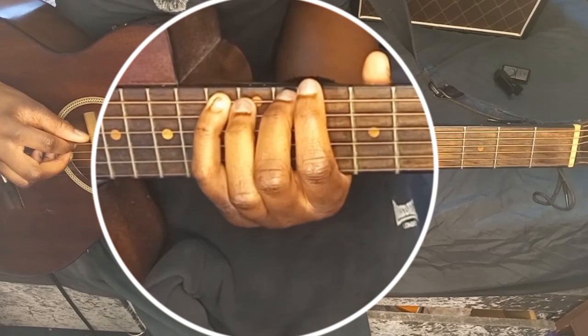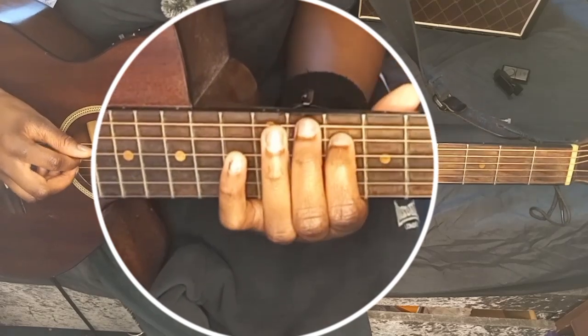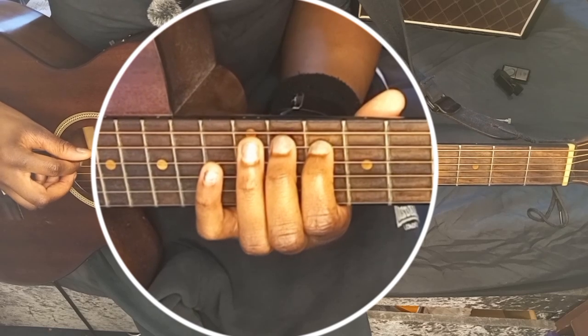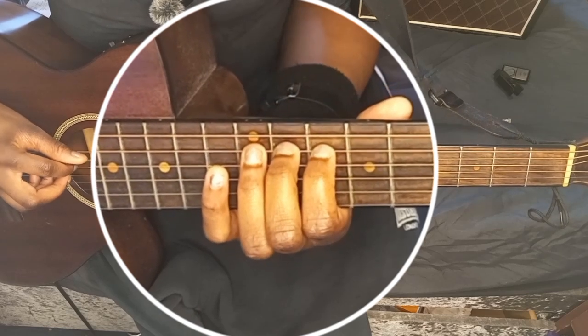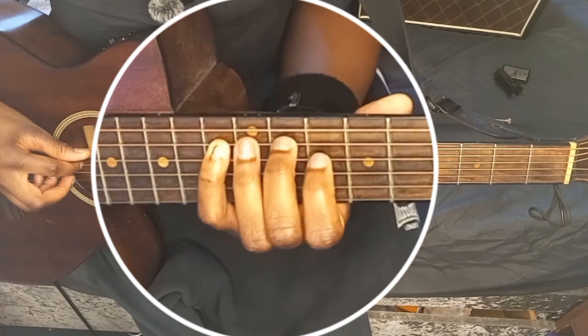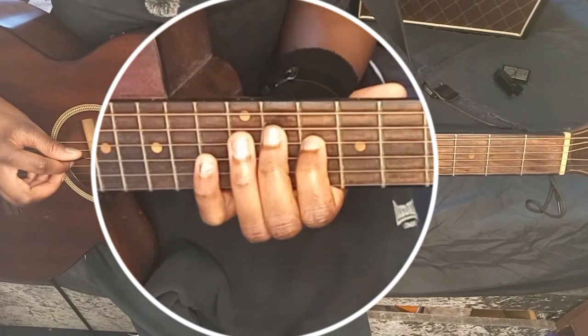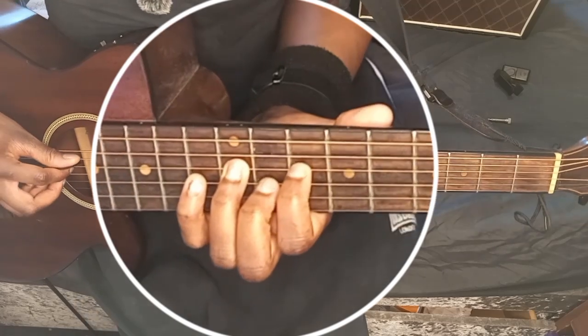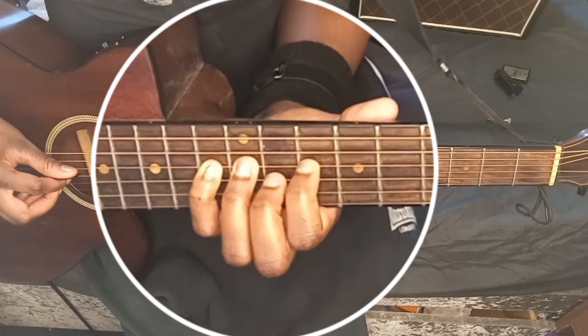E sharp, which equals F. F double sharp, which equals G. G sharp. A sharp. B sharp, which equals C. C double sharp, which equals D. And then back to the root note.